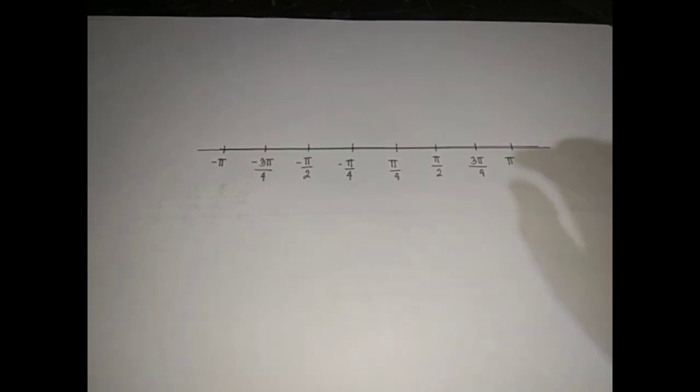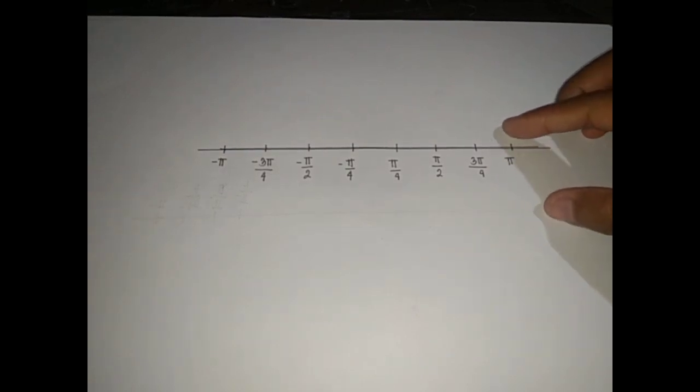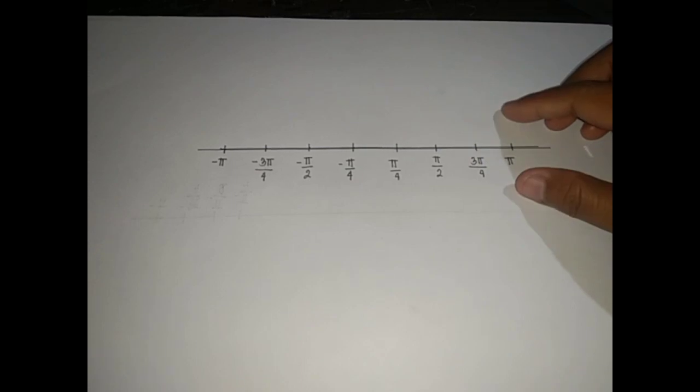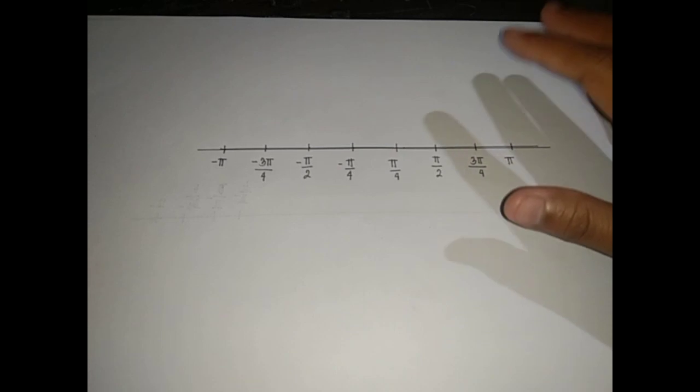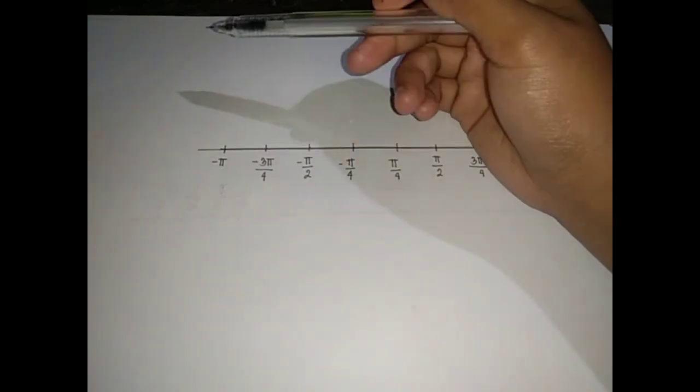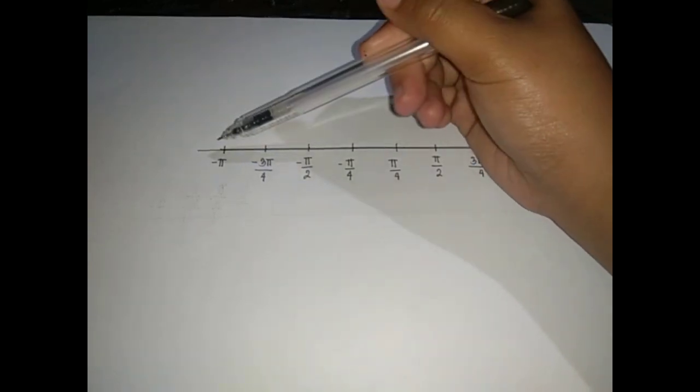The broken lines will identify the asymptotes. Let's start from here.